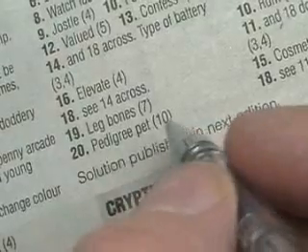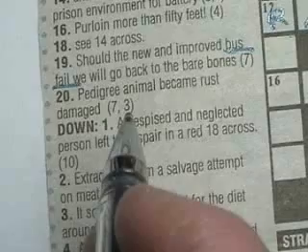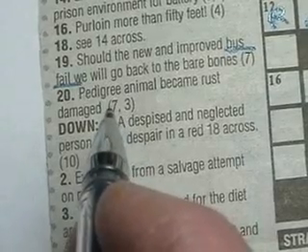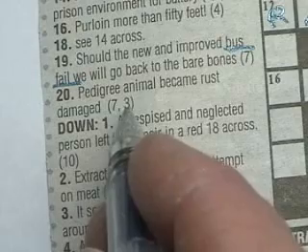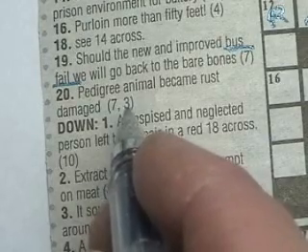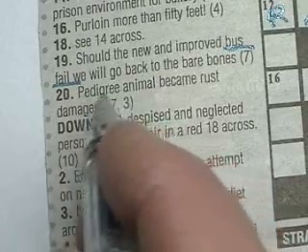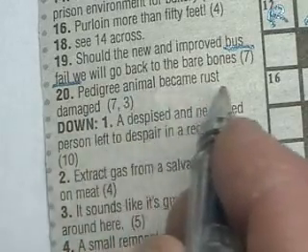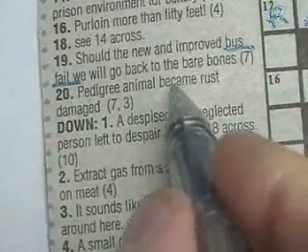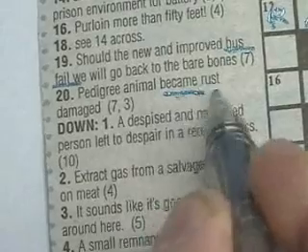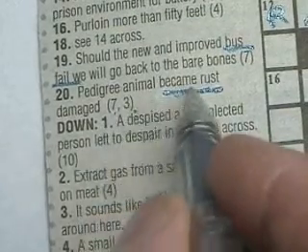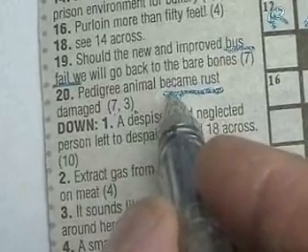20 across, pedigree pet, 10 letters. Okay, so in the cryptic we actually see that the actual answer is 2 words. So this word here could either be a cat or a dog, because it is a type of pet. So we look at 2 words that are together that may be an anagram. Now, this 6-letter word and this 4-letter word form a 10-letter word, or a 7 and a 3, and the actual answer is Burmese cat.